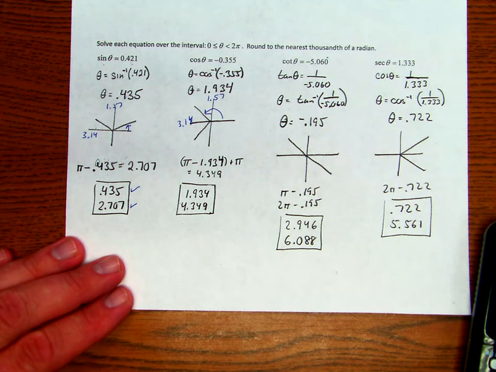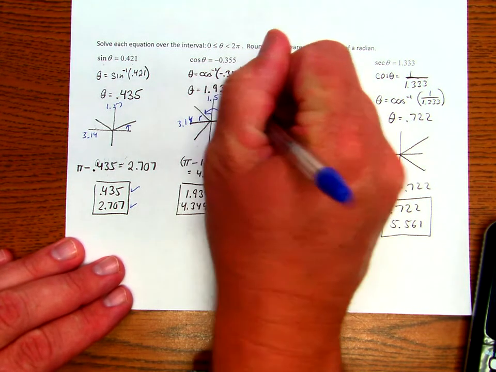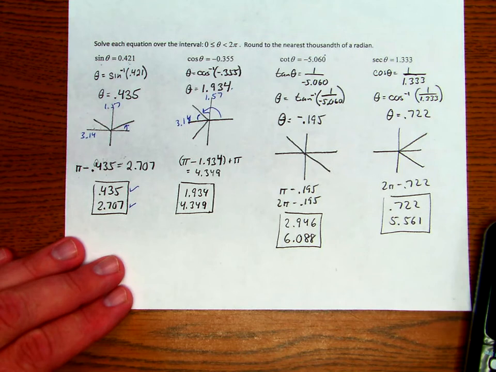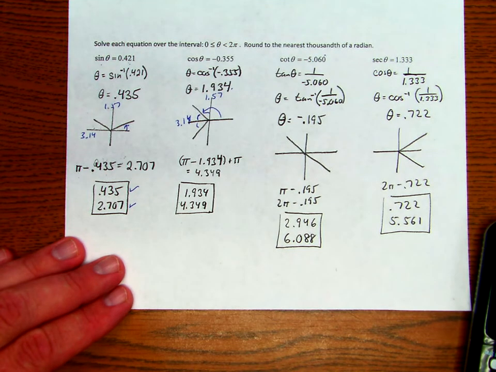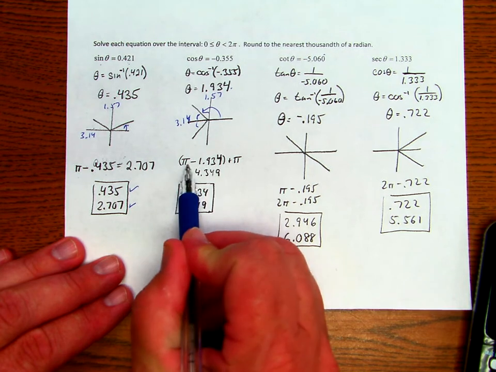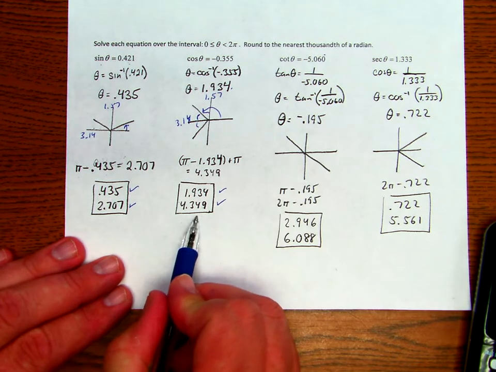So we need to get that reference angle, pi minus that 1.9 number, and then once we have that, do pi plus, go that far past. So this gets the reference angle, add it, and then it gives us the other solution of about 4.349.